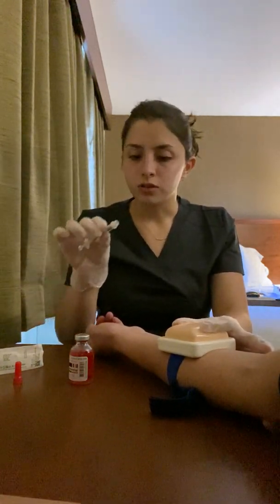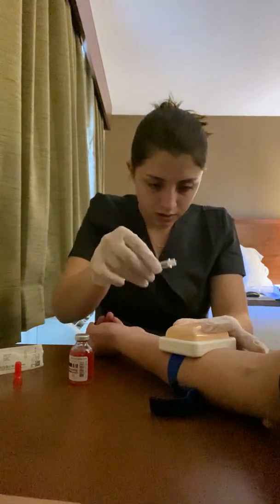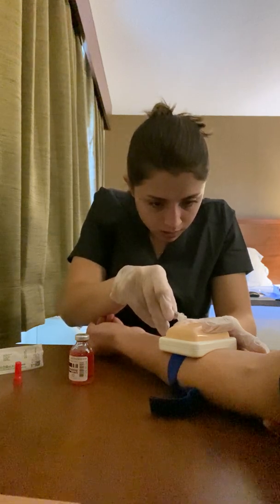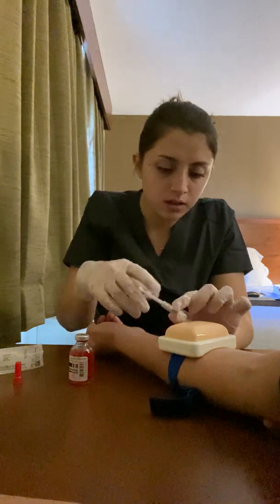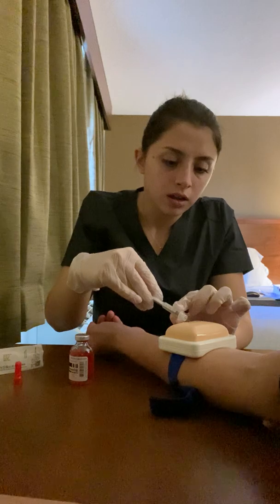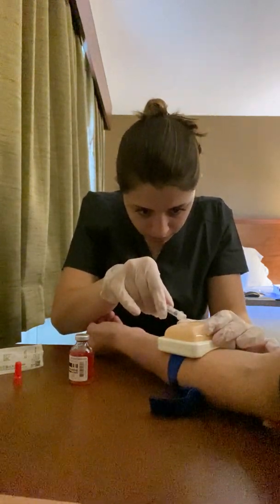And then I'm going to, with the bevel up, inject at a 5 to 15 degree angle until resistance is felt. I'm going to slowly inject the medication until I see the white bleb.